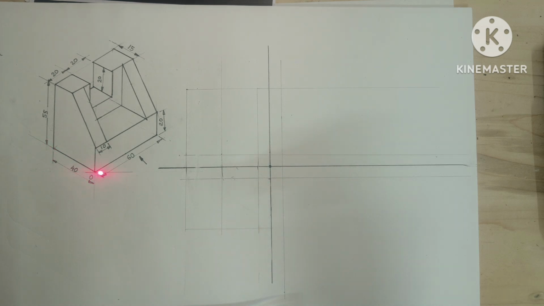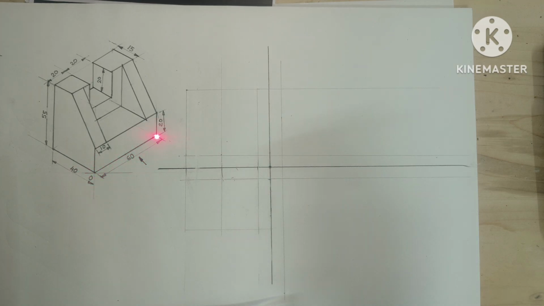From the O point towards the right side the distance is 60 millimeter, and from the O point towards the left side the distance is 40 millimeter, and the height is 55 millimeter in the given problem. Now from this point the height is 20 millimeter, then from this point to this point the distance is 10 millimeter, which is mentioned here also, 10 millimeter to the left side and 10 millimeter to the right side.